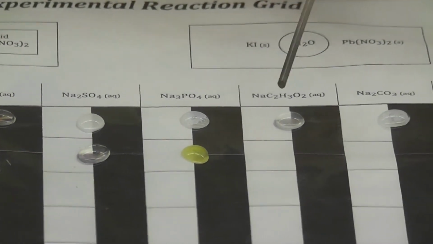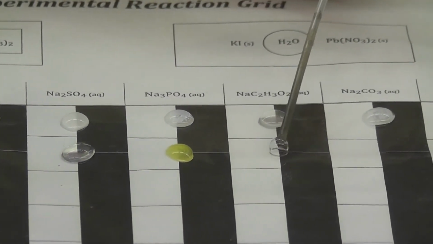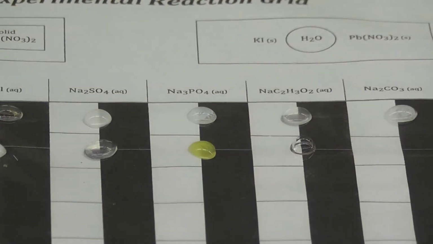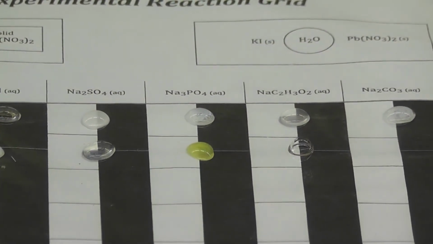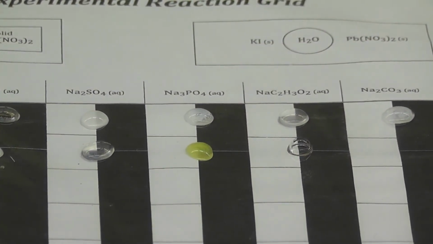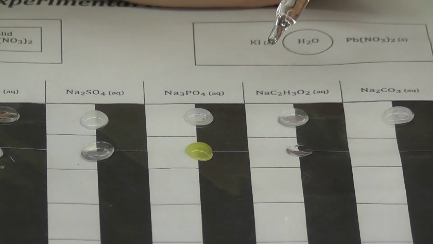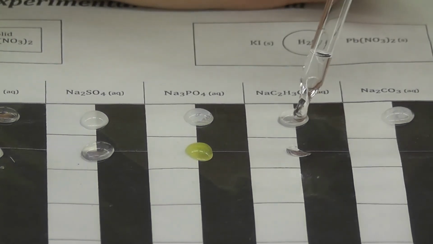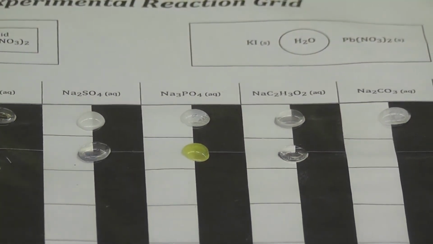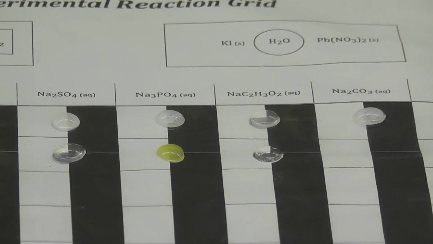So we add 1 drop of the silver nitrate. Okay. And the sodium acetate we're going to mix with it. So 1 drop of silver nitrate mixed with this 1 drop of sodium acetate. And that's what our reaction gives us.